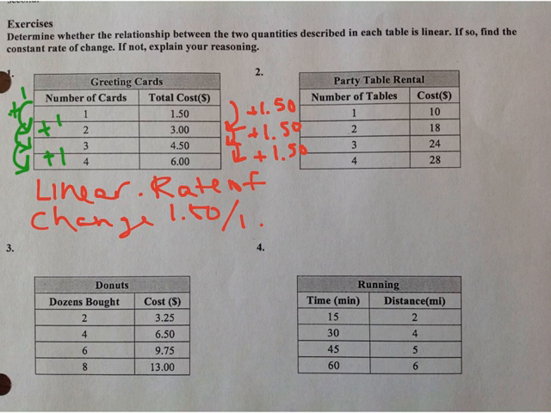So let's look at the second example. Party table rentals. So the number of tables as it relates to the cost. To go from 1 to 2 tables, we're going to add 1. To go from 2 to 3 tables, we're adding 1. And then to go from 3 to 4 tables, we also add 1. Now let's take a look at our costs. So to go from 10 to 18, we would have to add 8.